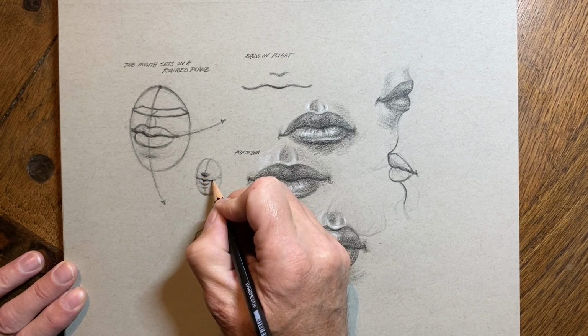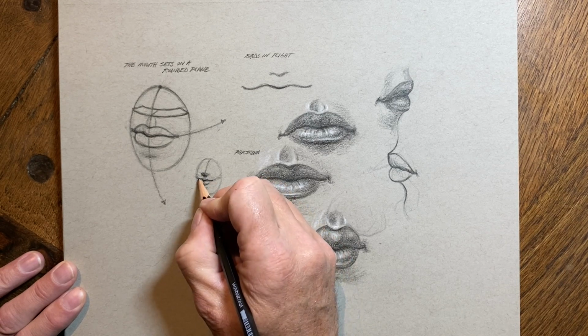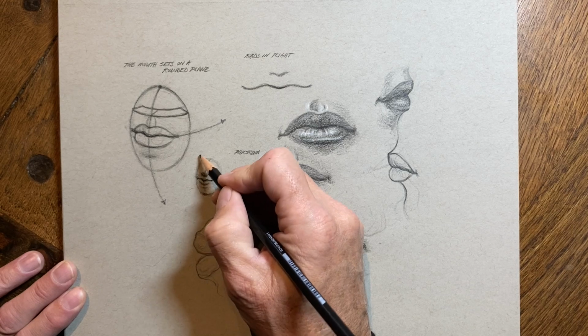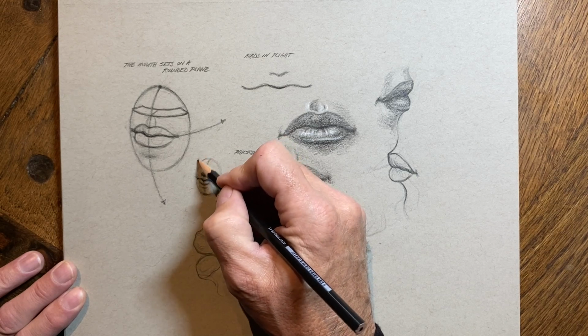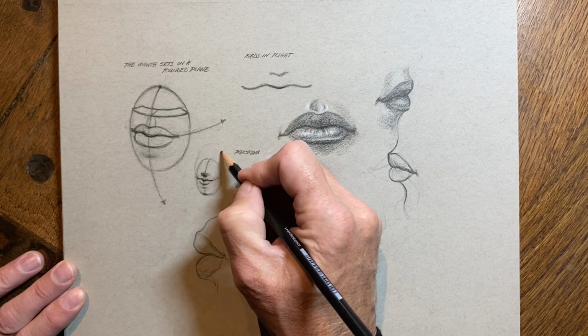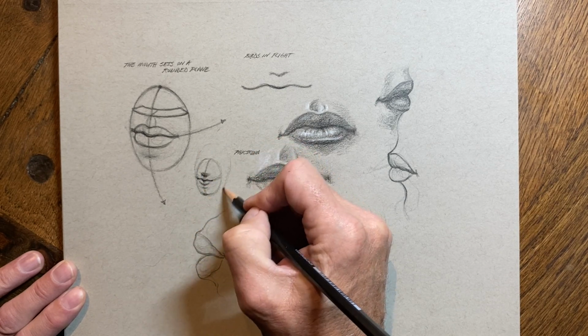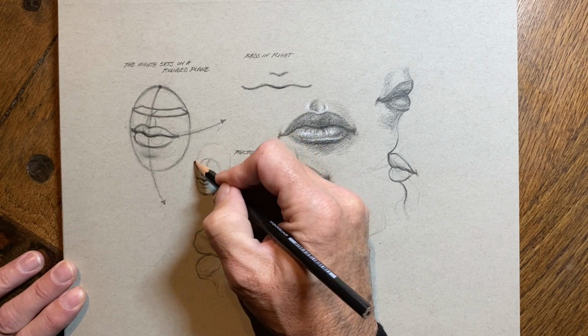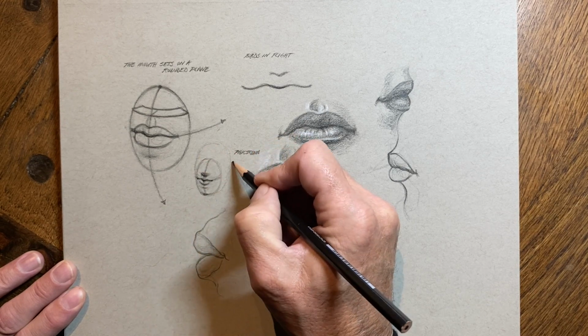The mouth ends in the corner here. The mouth ends in the corner there. And then the cheekbone, if we were drawing the full head, would be on a larger egg-shaped oval that would come through here. So we can have a series of egg-shaped ovals.